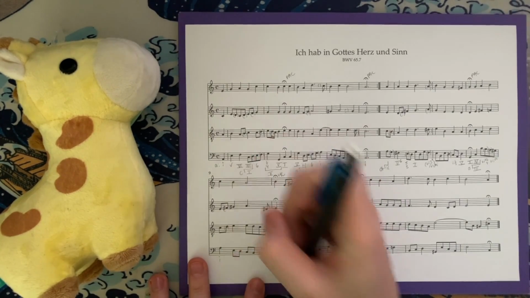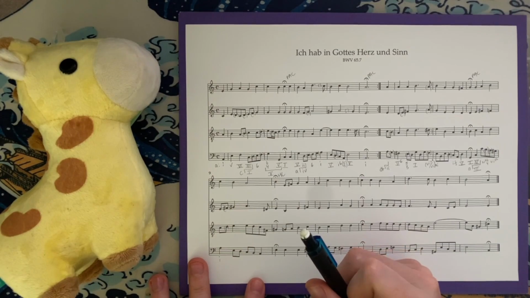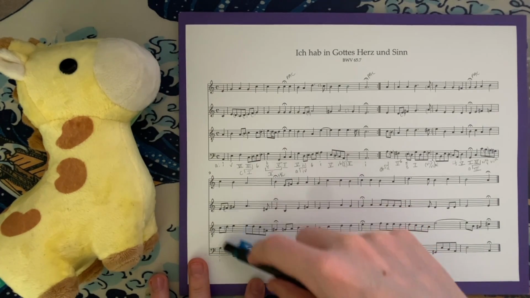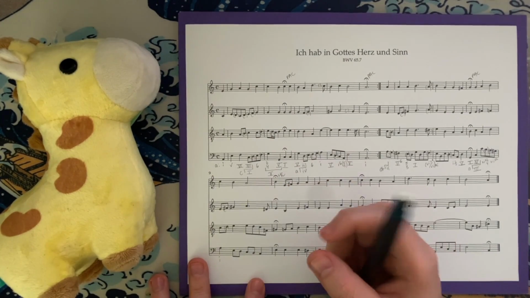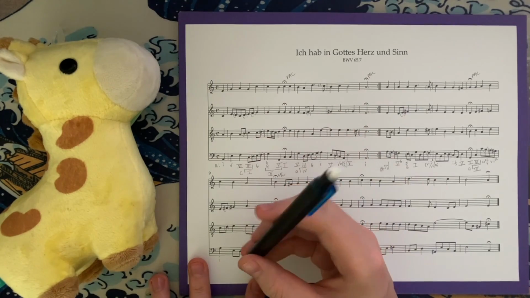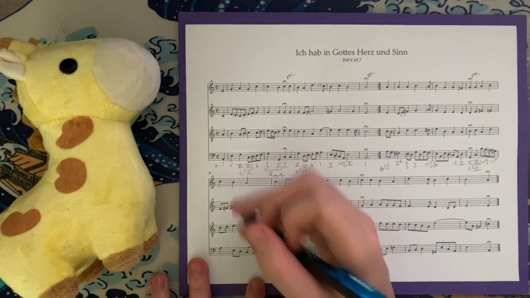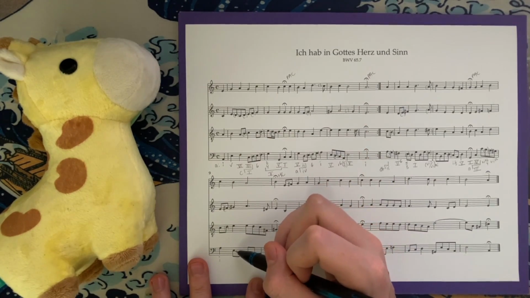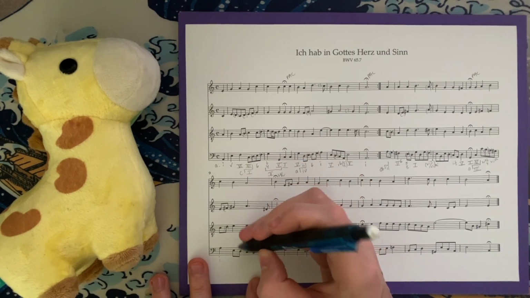And then we get that D and that F sharp as well. It kind of turns it into like a 4, 6, 5 chord, or 4, 4, 3 chord passing. But I don't think it's super important. We can just talk about it. If you want to include that, you can in your own analysis if you are analyzing along with me.